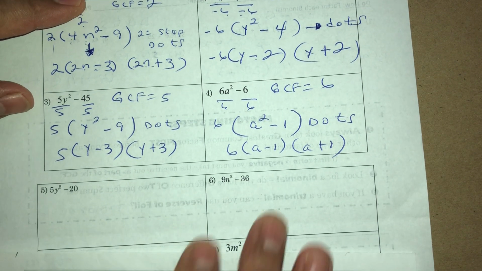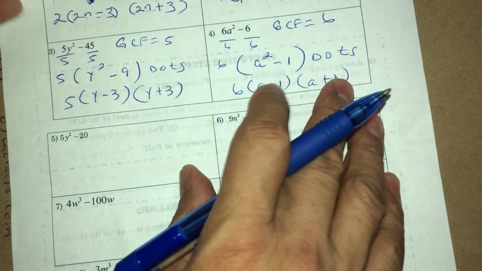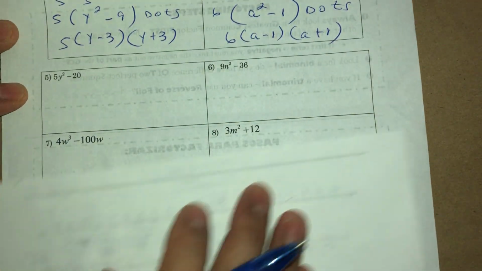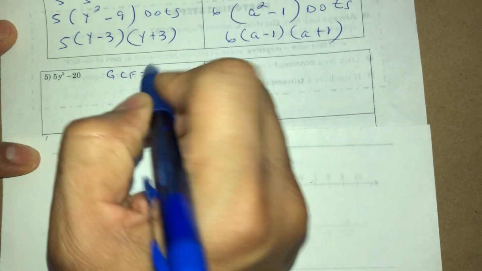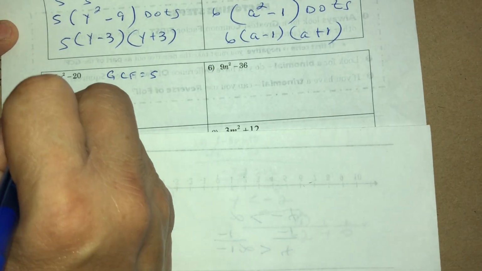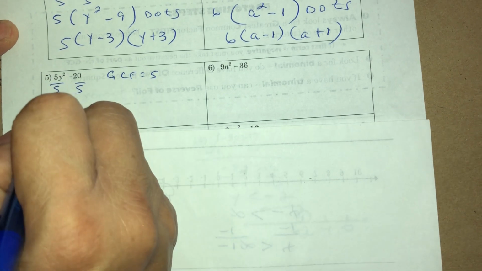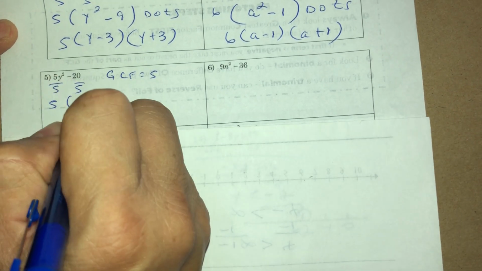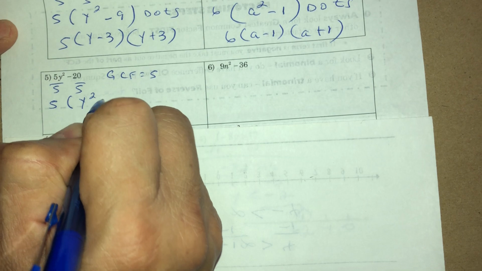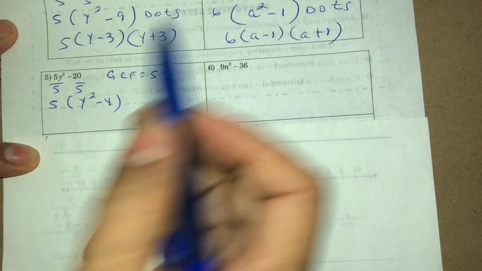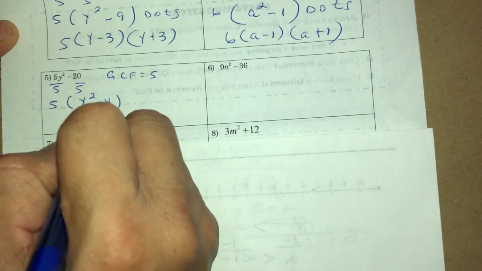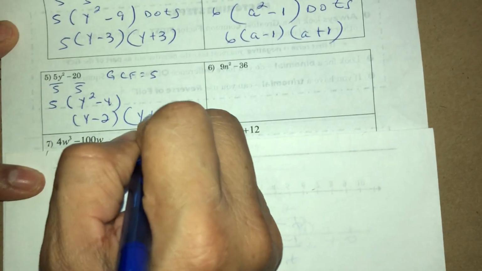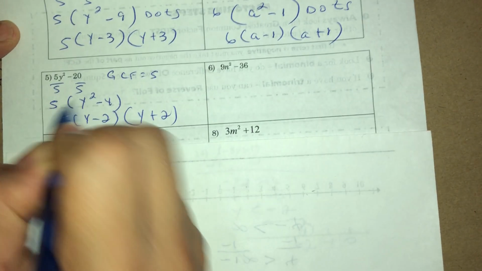See, simple, right? Let's continue. GCF here is 5. So if I divide by 5, 5 will remain outside, and I will have left y squared minus 4. And that's the same thing we had up here, okay? It's going to be y minus 2, y plus 2, bring down the 5.